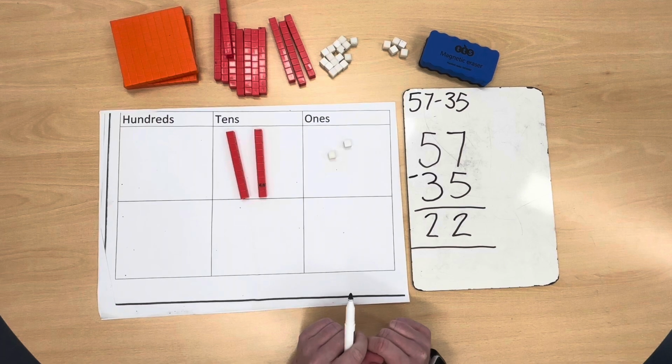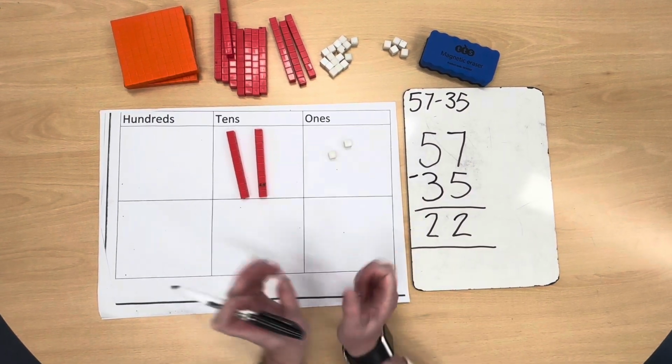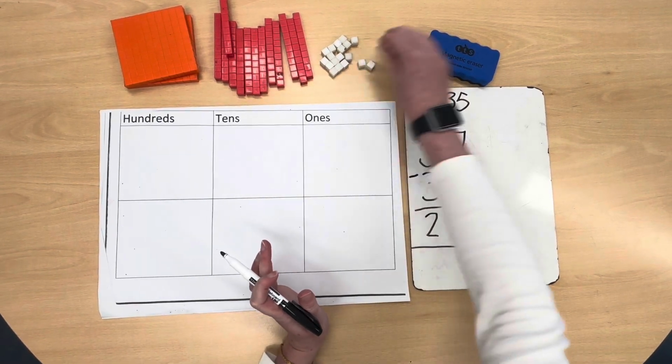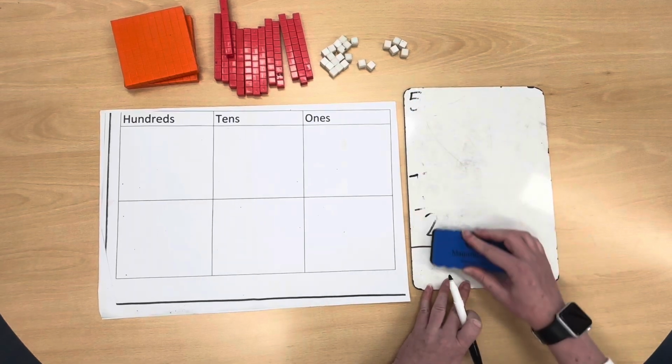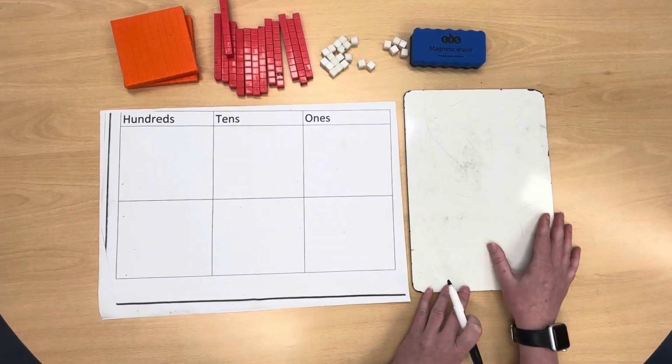Okay, that's the straightforward version. So I can see how my numbers have changed and understand how the size of the number has been altered. Subtraction can be slightly more complex and it can involve exchanging. Let me show you what that might entail.